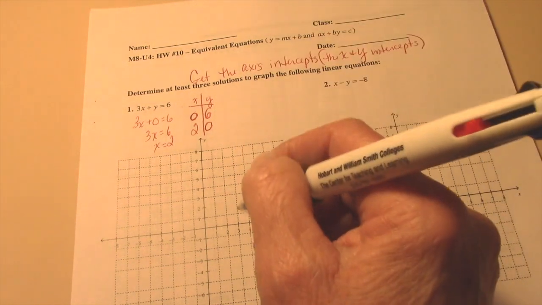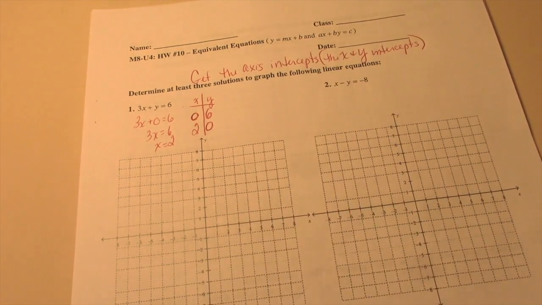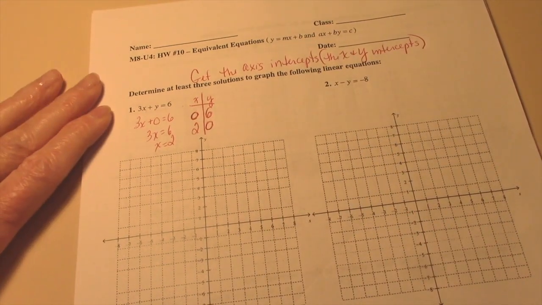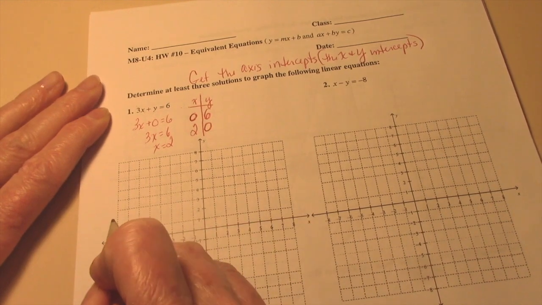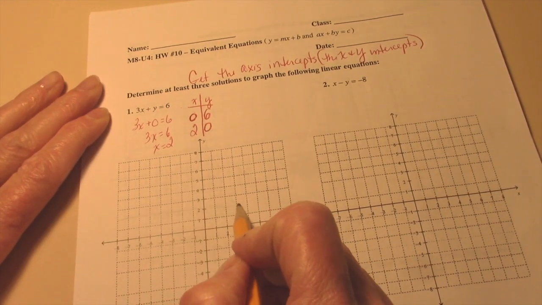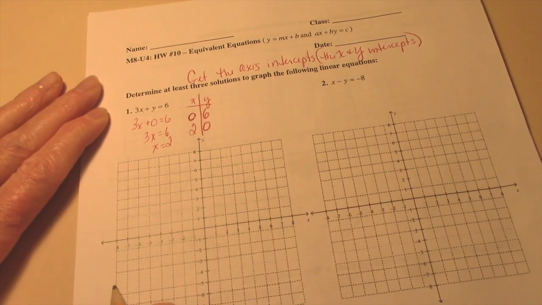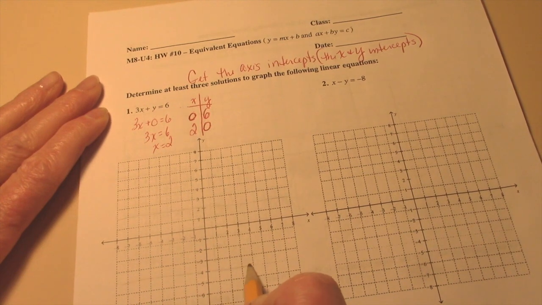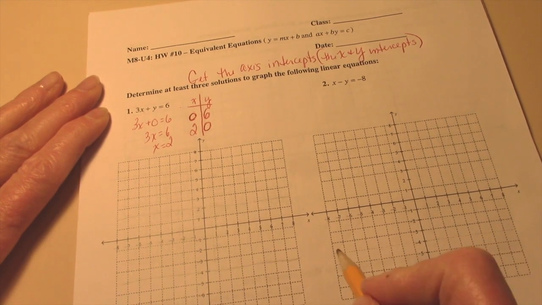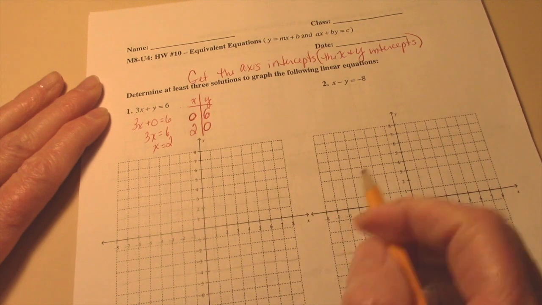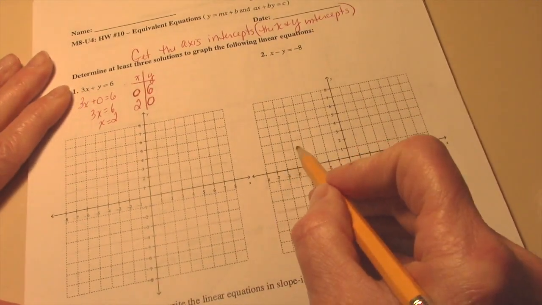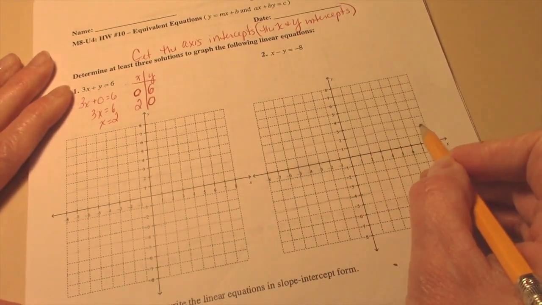So now, all I have to do is go to my graph. First off, I got to fix my line here. I fix the 2 again. And down here, I don't know why the graphics do this to all these graphs, but they do. Love technology. Not.